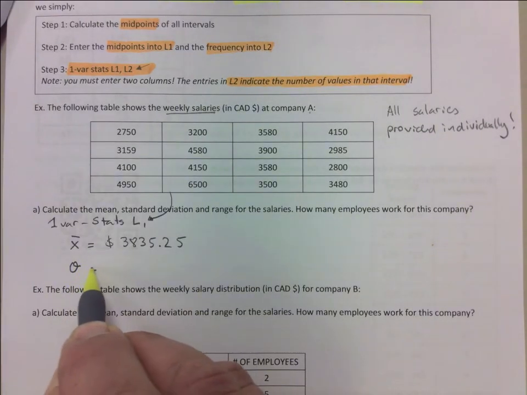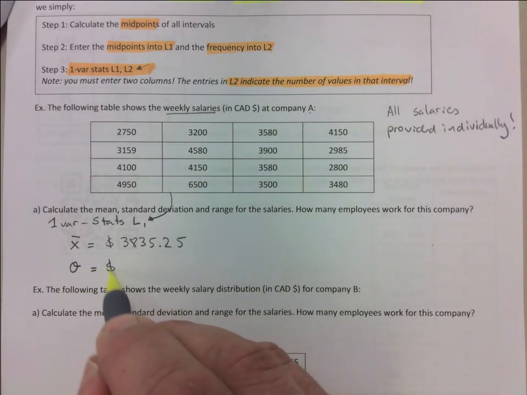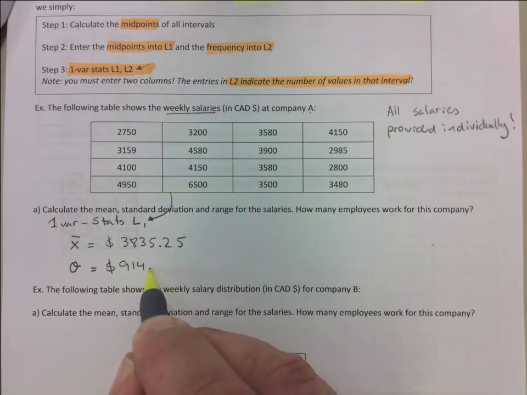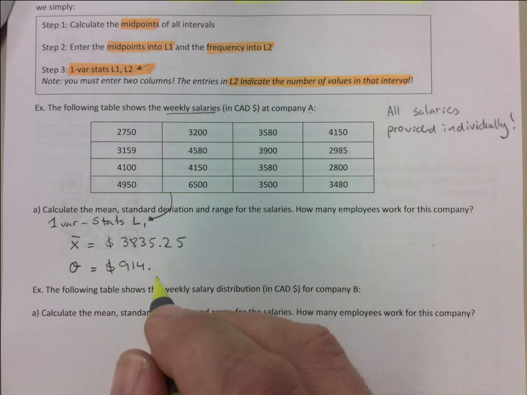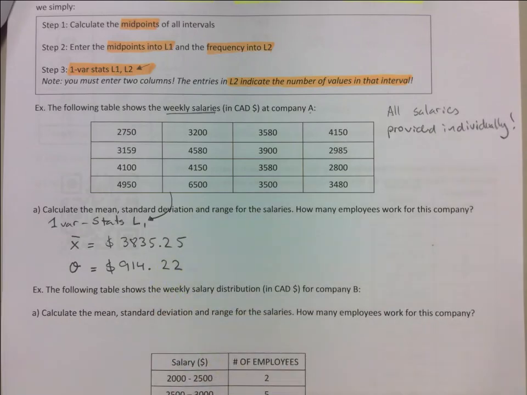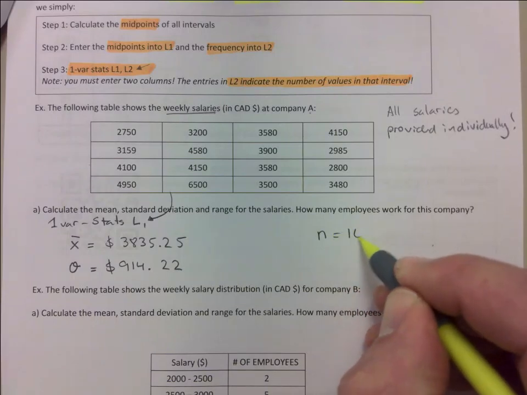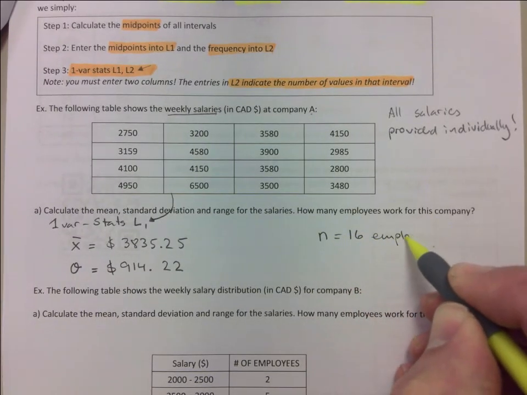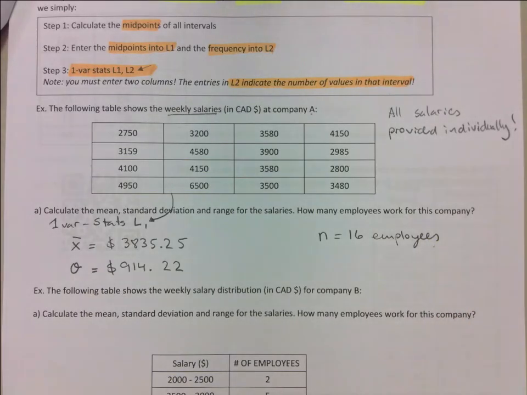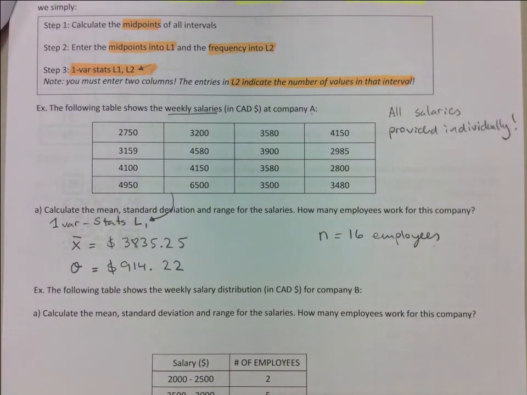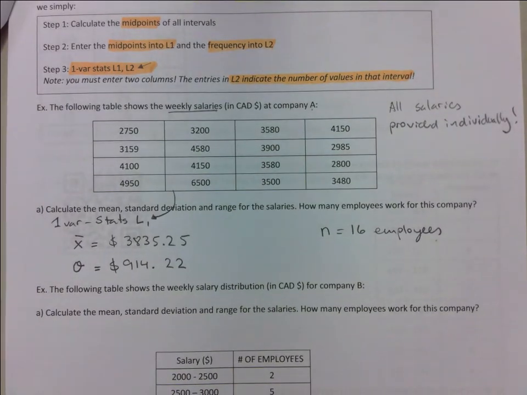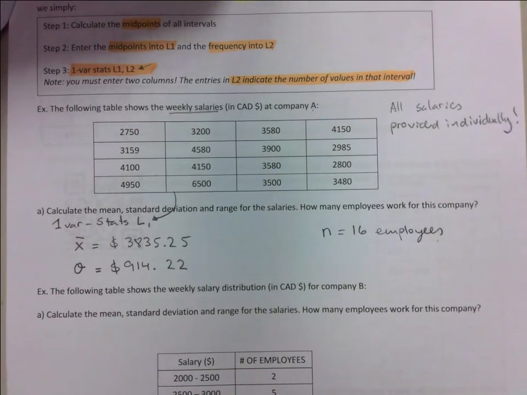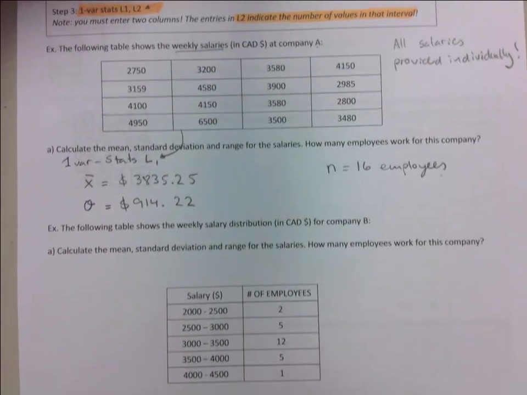The standard deviation is 914 and 22 cents. N, in this case, is 16 employees, okay? 16 employees have been considered. Now, this is the new part, right? This is what I'm about to show you here that you need to take into account.